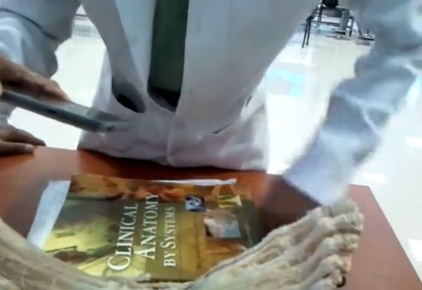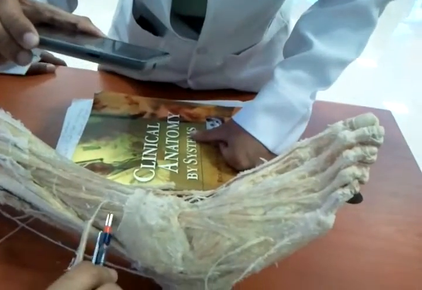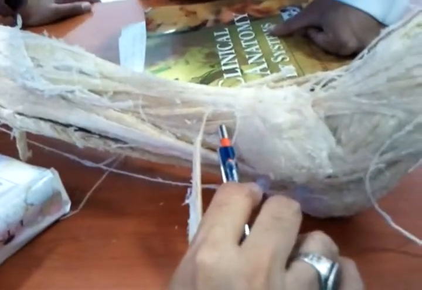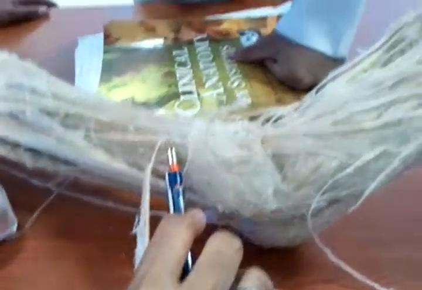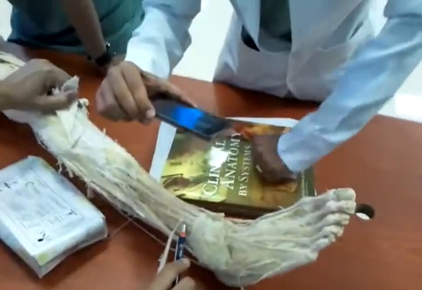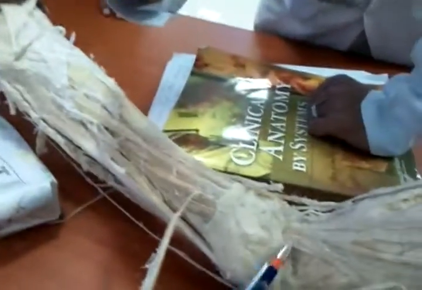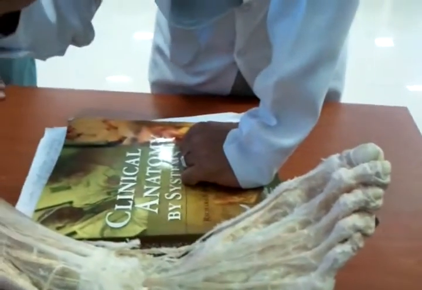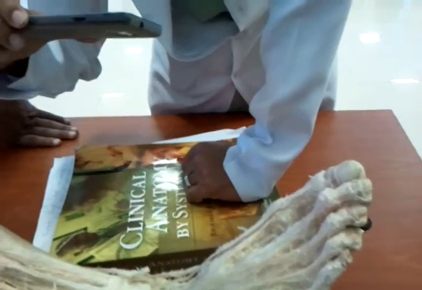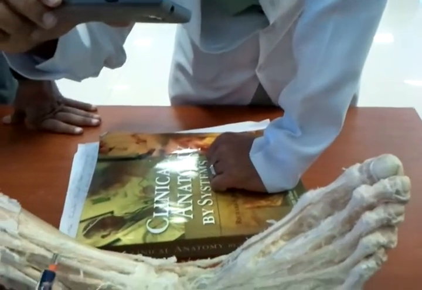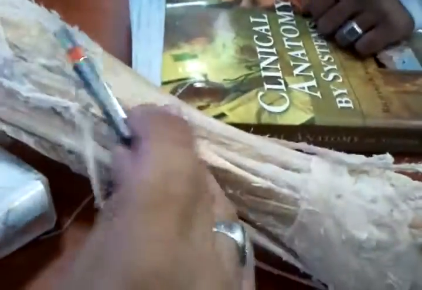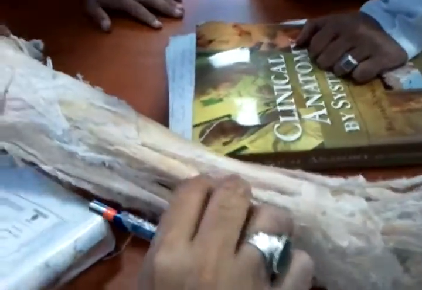This is in the anterior compartment, close to the lateral side. The name is a misnomer because its action is eversion, so you use the word peroneus, but its location is in the anterior compartment. It dorsiflexes as well as everts the foot. So this is peroneus tertius, this is extensor digitorum, and this is tibialis anterior. Nerve supply of all of these is the deep peroneal nerve.